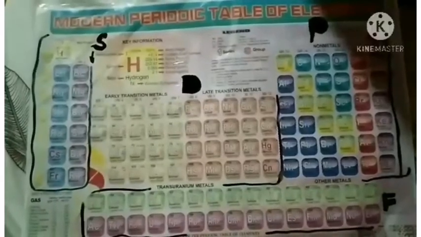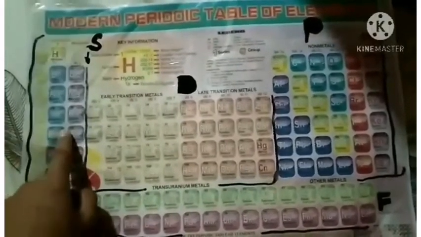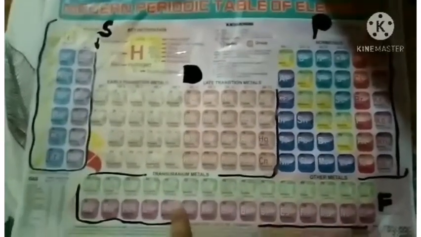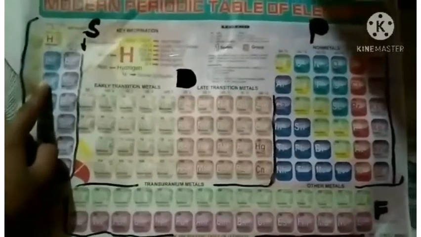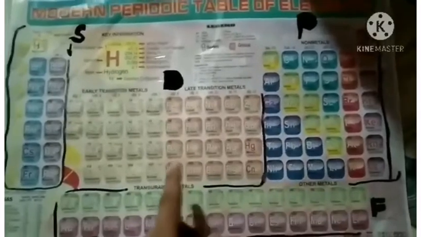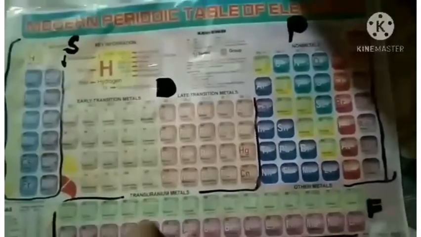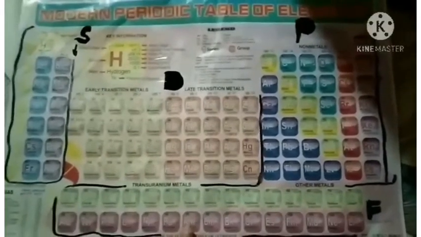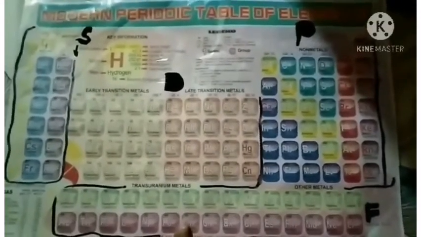There are 4 types of subshells: the S, the P, the D, and the F. The S subshell contains up to 2 electrons, the P subshell contains up to 6 electrons, the D subshell contains up to 10 electrons, and the F, the last one, contains up to 14 electrons. So next, the electron configuration of sodium.